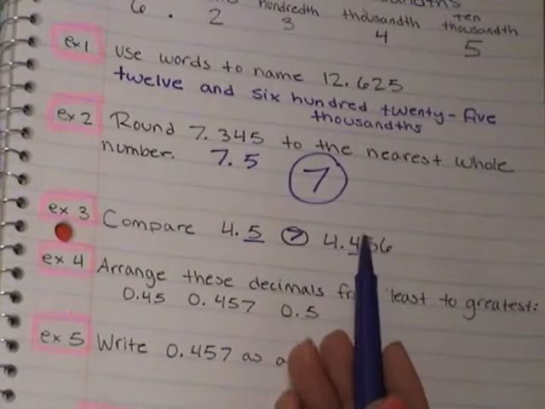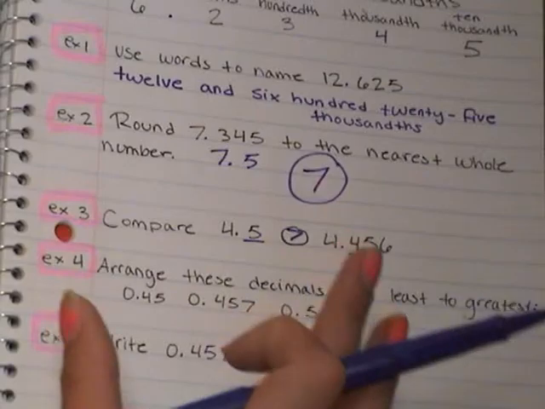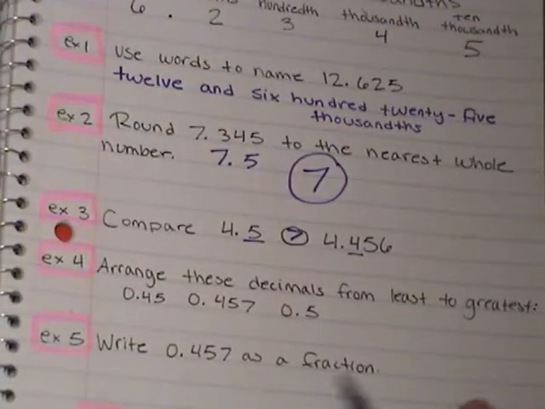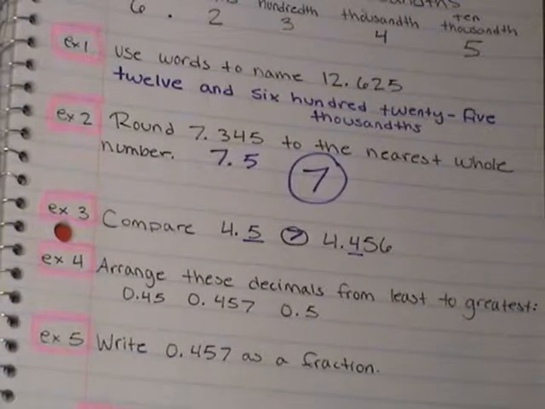Now, if they were exactly the same at this point, I would have to go on to the next number and see in my hundredths column which one is bigger. If they were still the same, then I would move on to the thousandths and then the 10,000ths. So you really keep on moving until one is bigger than the other. Always start with your tenths though, and then move on to your hundredths.